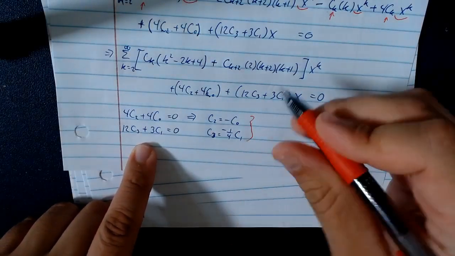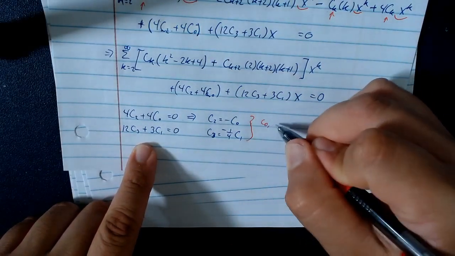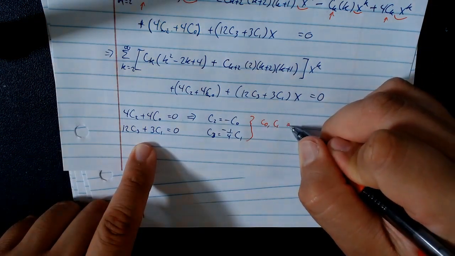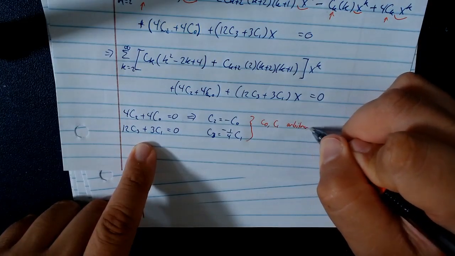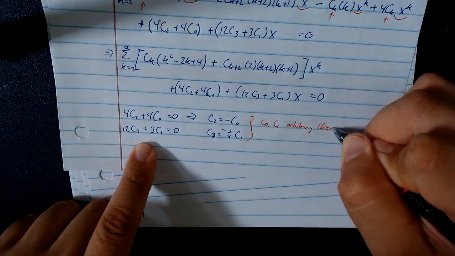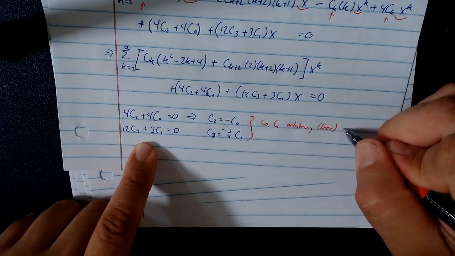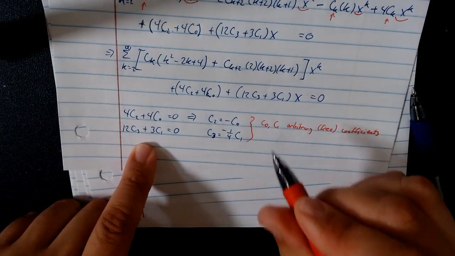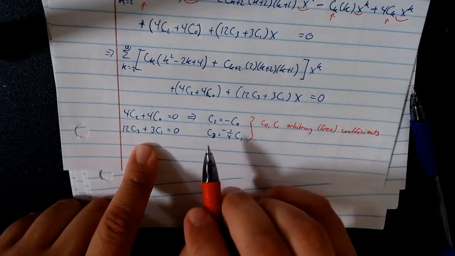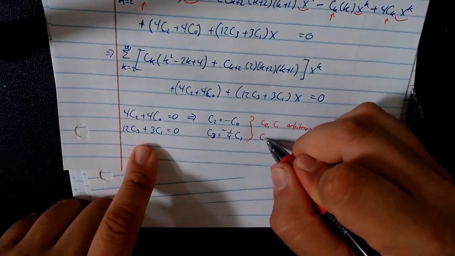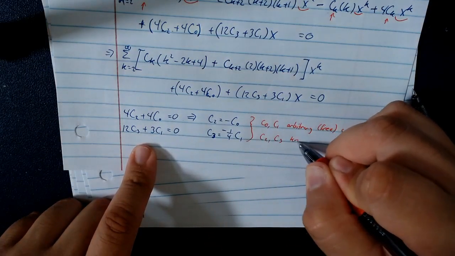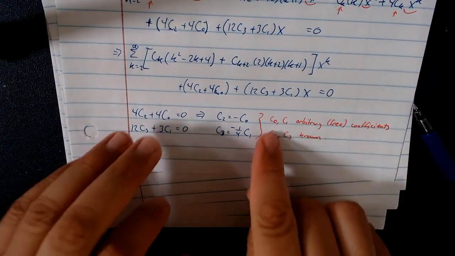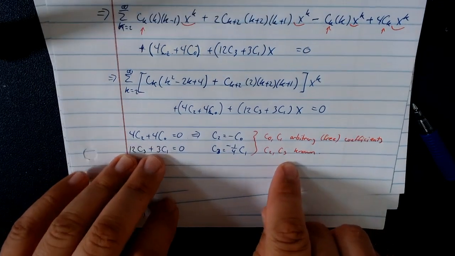Those are free variables. C0 and C1, these are arbitrary, that is to say free coefficients. They can be whatever you want them to be. But then your C2 and your C3 are now known, at least in terms of C0 and C1. Okay. All right. But then you have C0, C1, C2, and C3. What about all the rest?